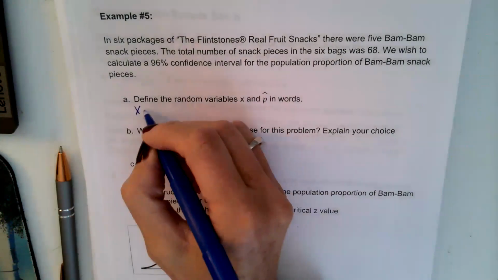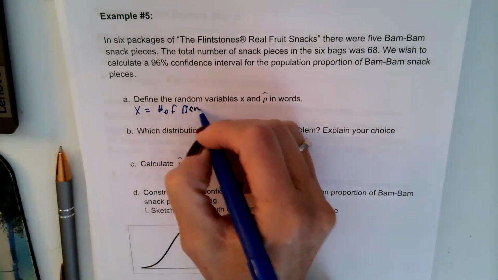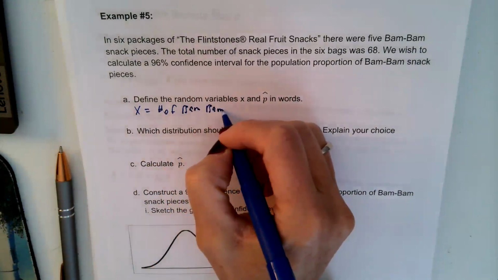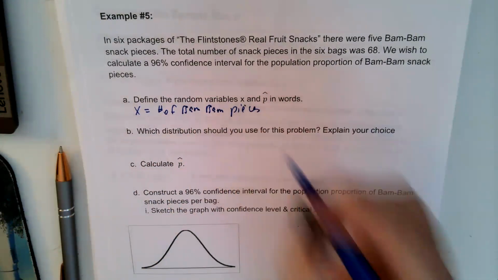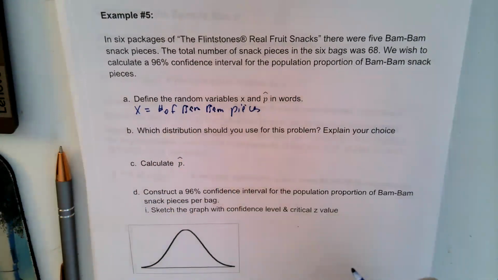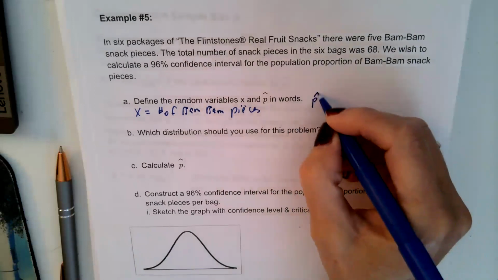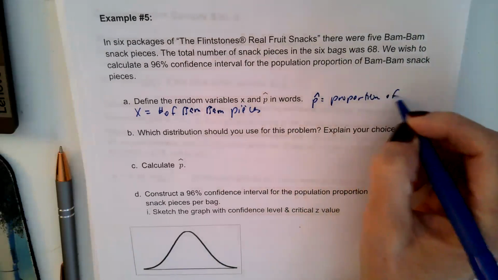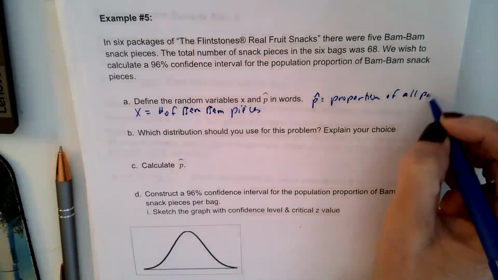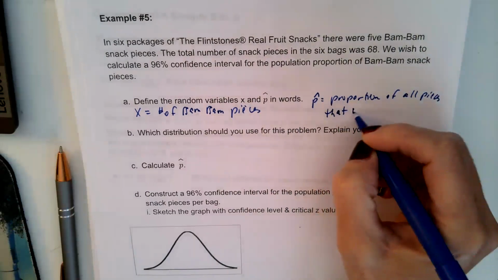So X is the number of Bam Bam pieces and P hat is the proportion of all pieces that were the Bam Bam shape.